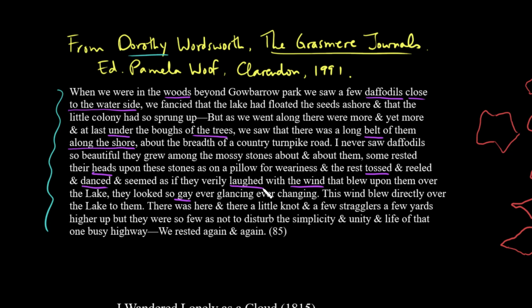The dancing, the tossing, the kind of long belt or line of flowers along the shore, the trees, the fact that they have heads, the personification, the word gay is there, the laughing. I mean, so much of Wordsworth's poem is actually right in this description. And that's remarkable, and it's kind of interesting then that he leaves her out of it. She's not in the poem. It becomes this really solitary poem, which is kind of bizarre, isn't it? Why did he do that? Well, I think that's maybe something to investigate and think about.